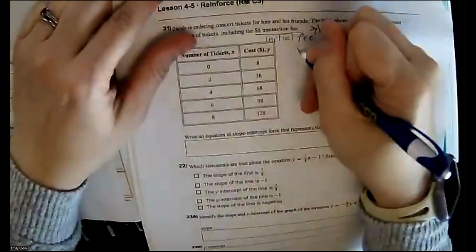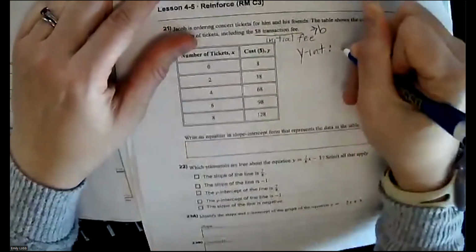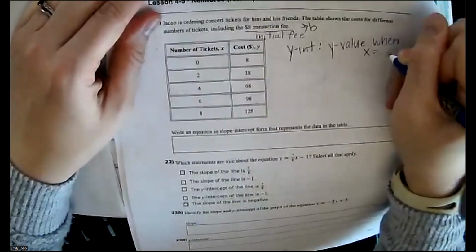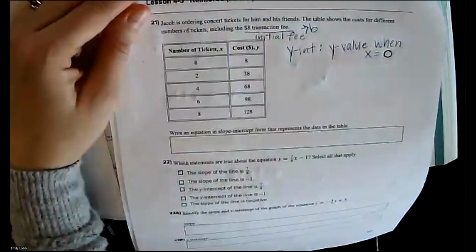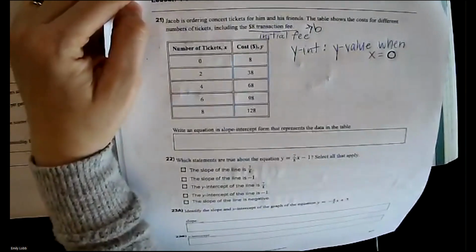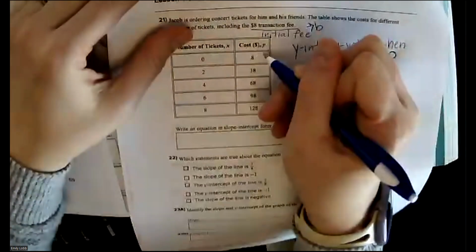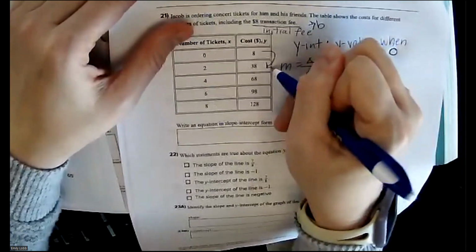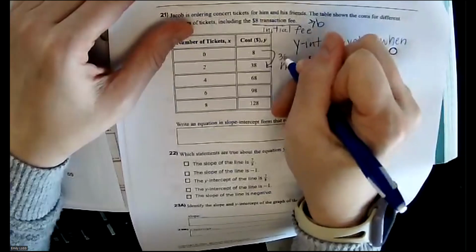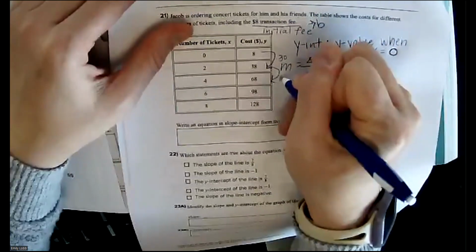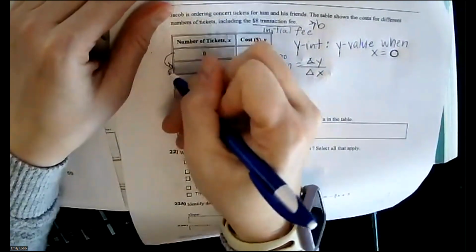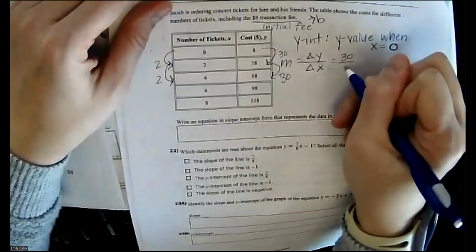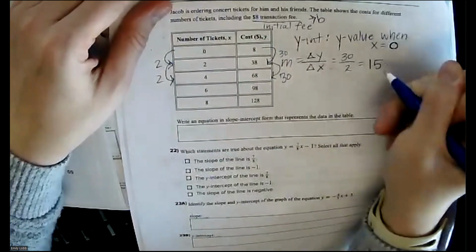Now, we also know that our y-intercept, this is all a review, is the y value when x equals what? When x equals 0. Because it's hitting the y-axis, and that is where x equals 0. So our slope, we have to find our change in y divided by our change in x. So here it's going up 30. These are all going up 30. And here, each of these are going up what? 2. So our change in y is 30. Our change in x is 2. So our slope is actually 15.